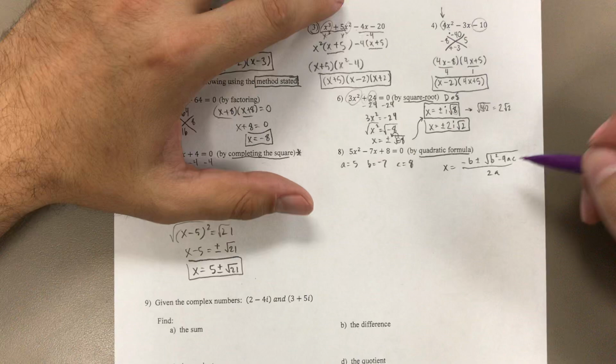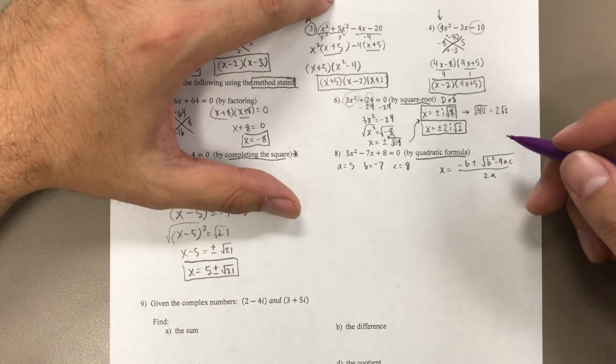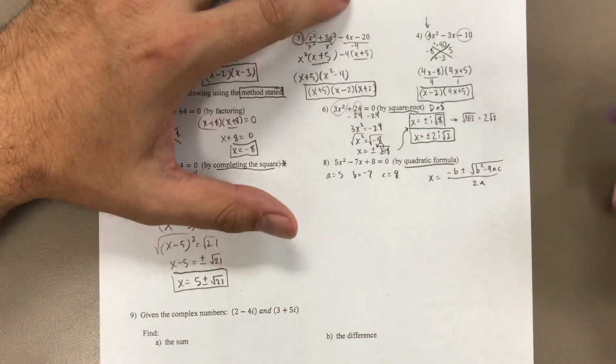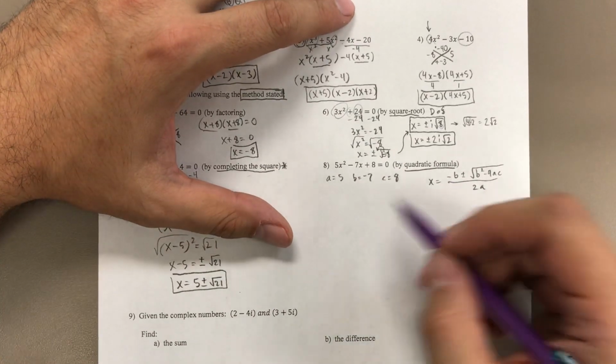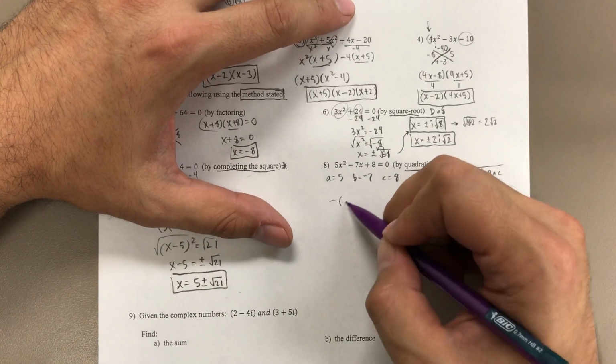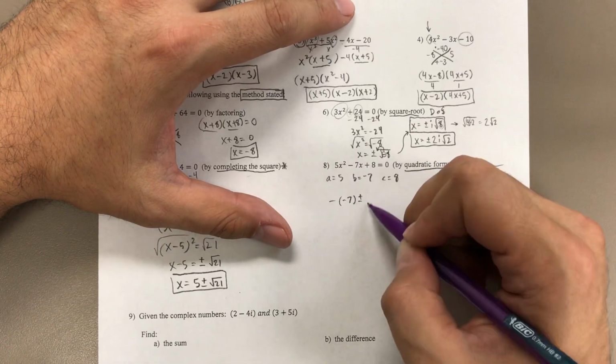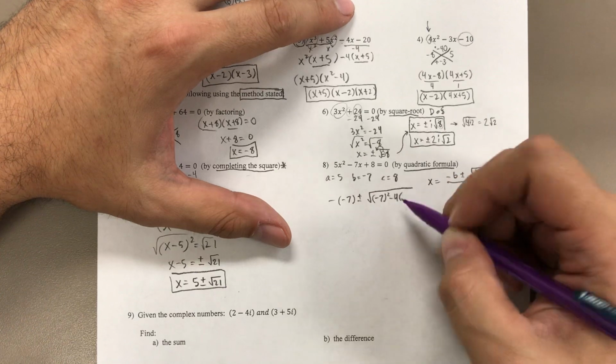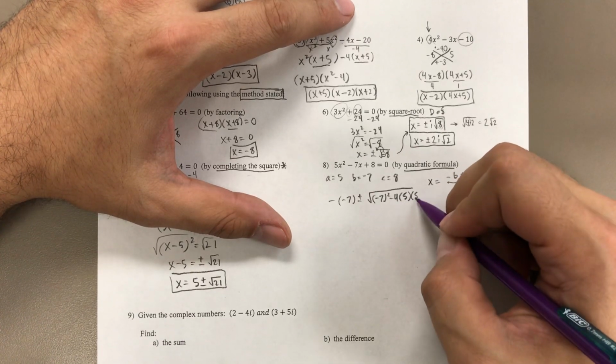All right, so we plug those numbers in, and this is a really easy way to get partial credit. I can't stress this enough. Just plug in a, b, and c into here, and it'll be really easy, okay? So if I plug those in, I get negative of b, which is -7, plus or minus the square root of -7 squared minus 4 times a, which is 5, times c, which is 8.